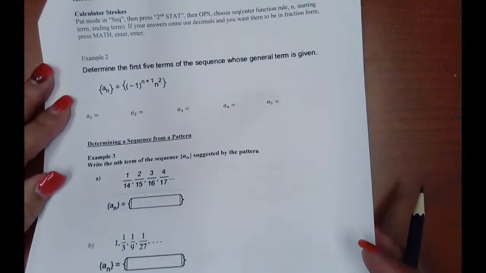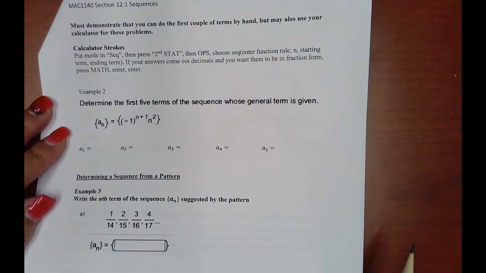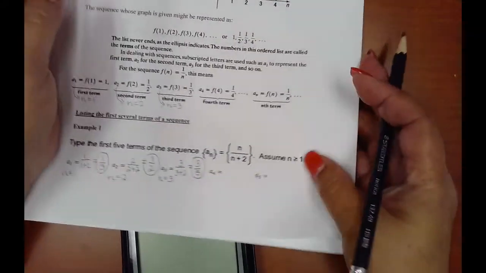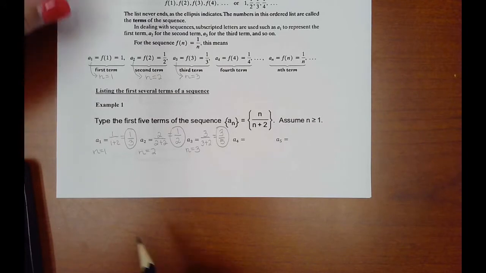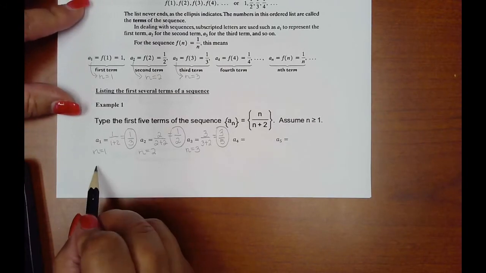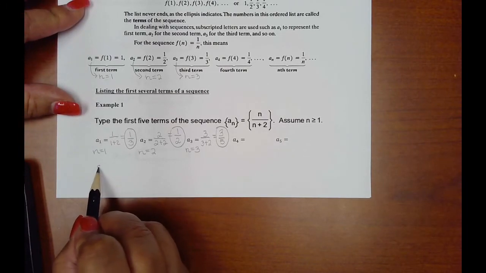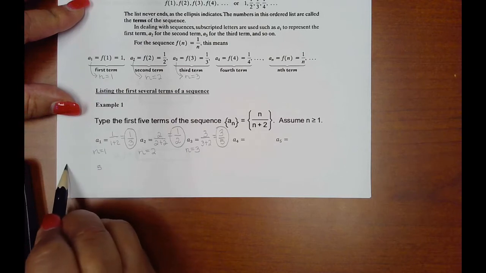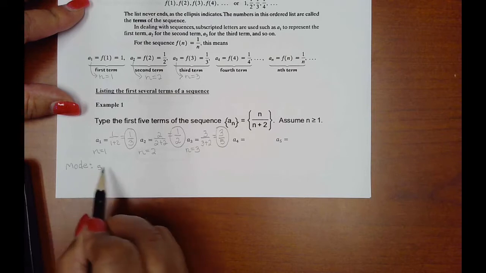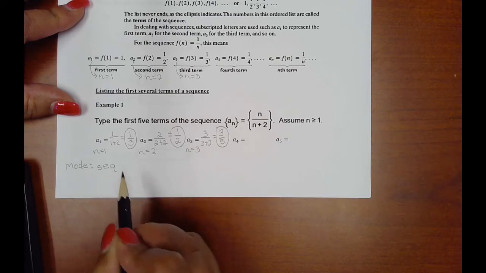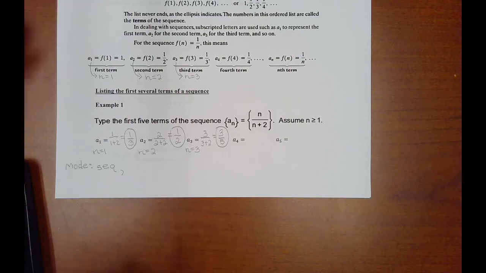There are all of the things that I'm about to do right now, but I will just kind of summarize them as I do it for this particular function. So basically what you're going to do is, number one, you're going to make sure that the mode you're in is in sequence mode. You want to make sure that you're in sequence mode.